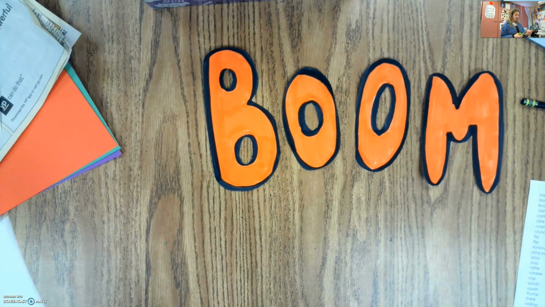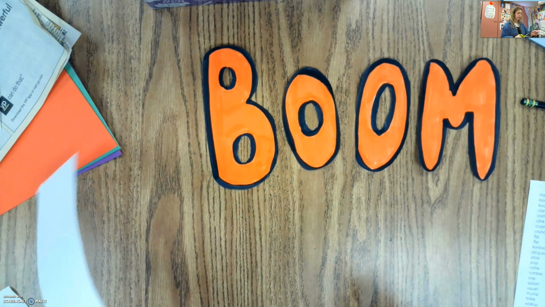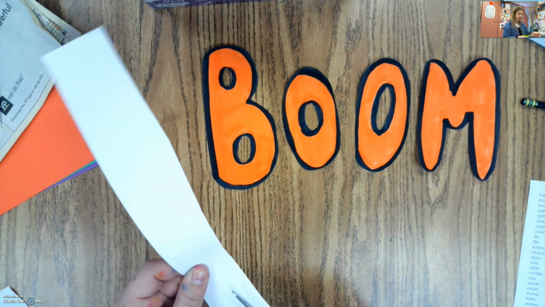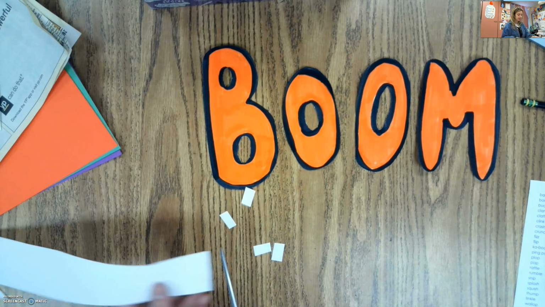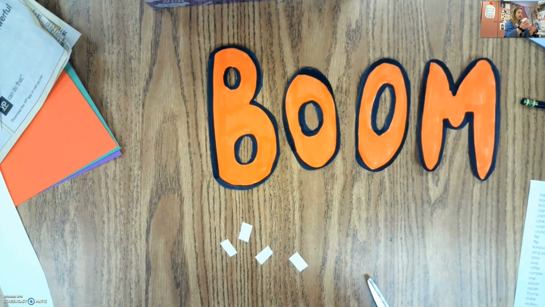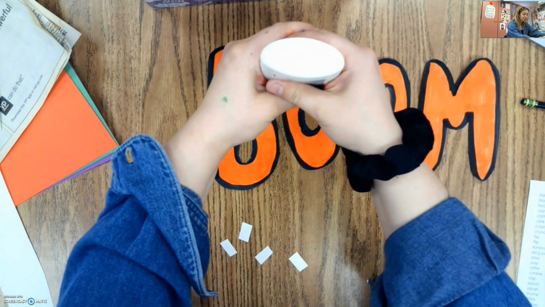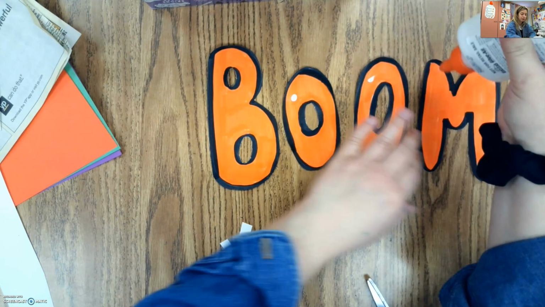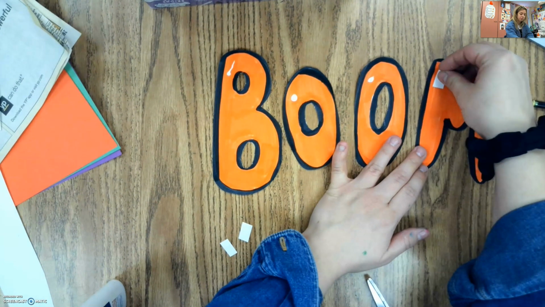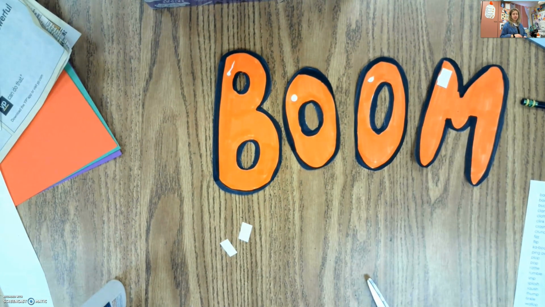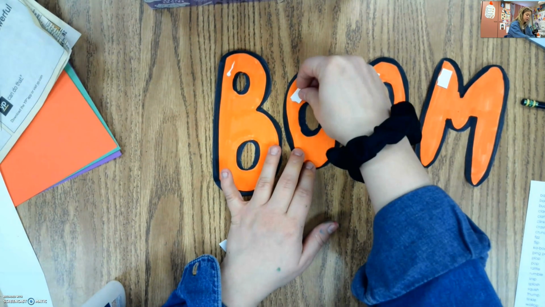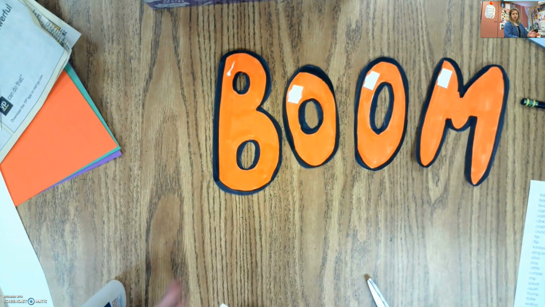Alright, so I have my letters cut out. What I'm going to do is take this leftover white piece of paper I have, and I'm going to cut some little strips. And I'm going to use this for a highlight to make this look more pop arty, more graphic, like a comic book. And up in the top left-hand corner, I'm going to glue these down, and then I'm going to set this aside to dry, because we are going to move on to our next step.